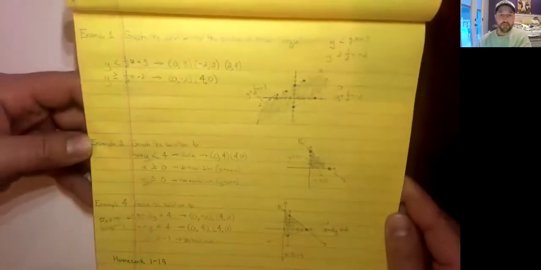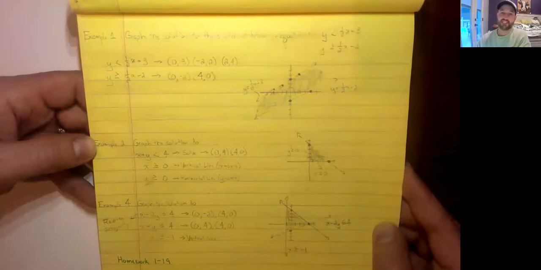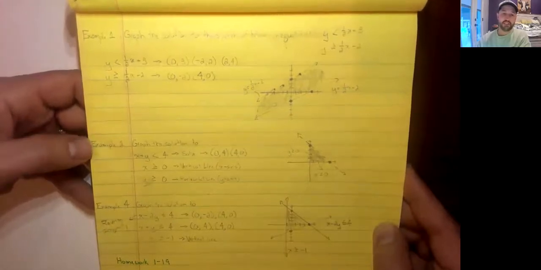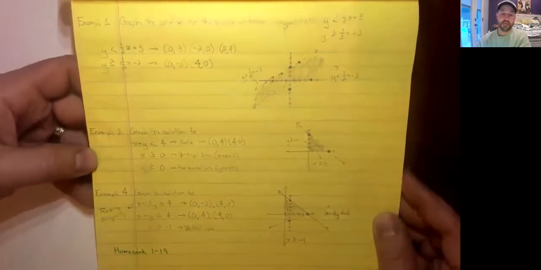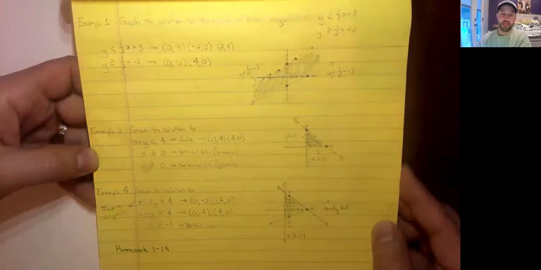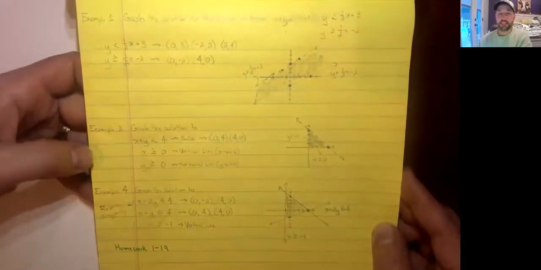So again, you can pause this if you have to look over it. But what you're doing is just choosing some points. You can choose 2 if they're far enough apart. You can choose 3. You can choose 5, 6, 7. Doesn't matter. Choose enough points to get a good solid line drawn. Make sure you follow the rules for how to draw the line. And then go ahead and plug in any point not on the line. Hopefully the origin is out there and you can plug it in. If it's true, shade that side. Now, you can pause that and look it over if you need to.